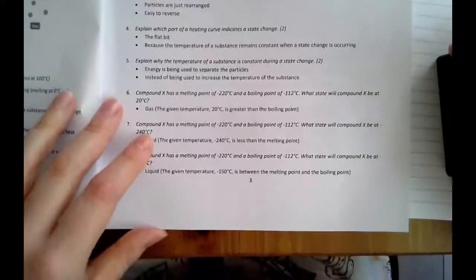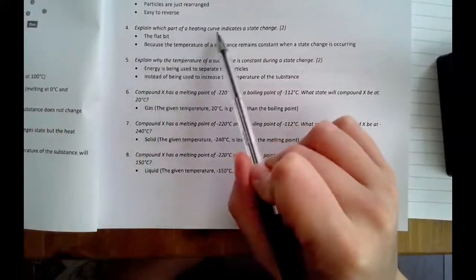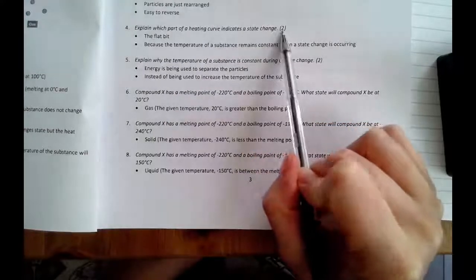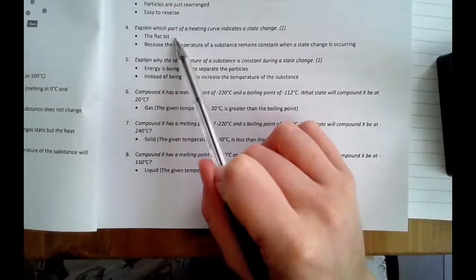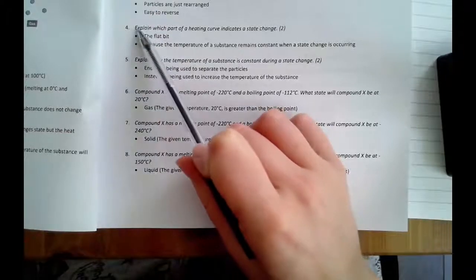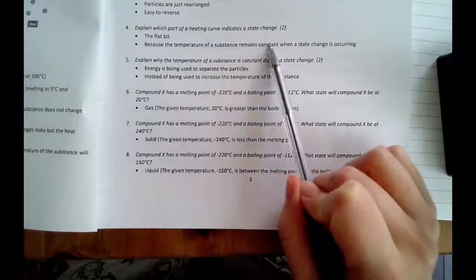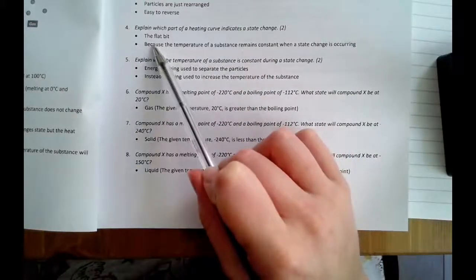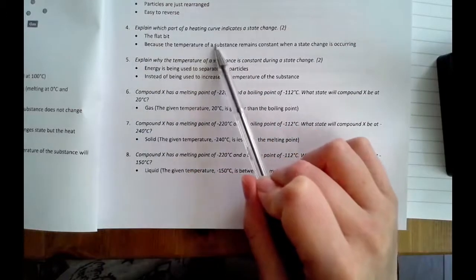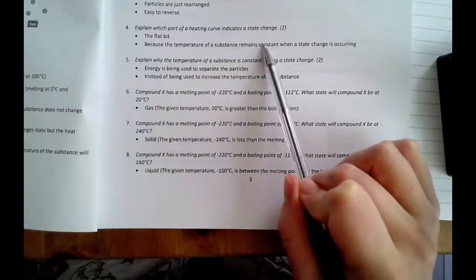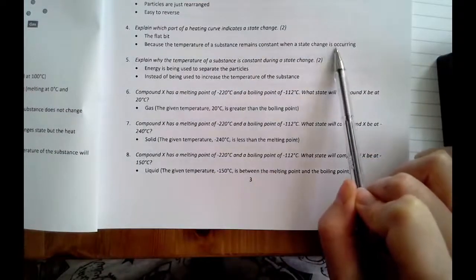questions on this. So explain which part of a heating curve indicates a state change. It's the flat bit, and that's all you would need to say, the flat bit. It says explain though, so how do I explain that? Because the temperature of a substance remains constant, so the flat line indicates that the temperature is not changing, so the temperature remains constant when that state change is occurring.